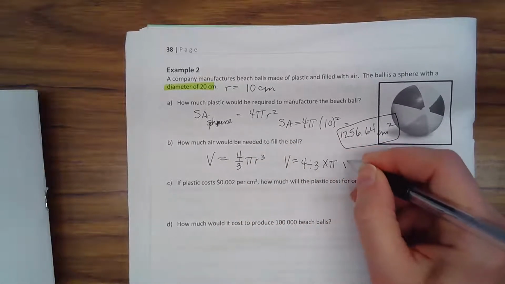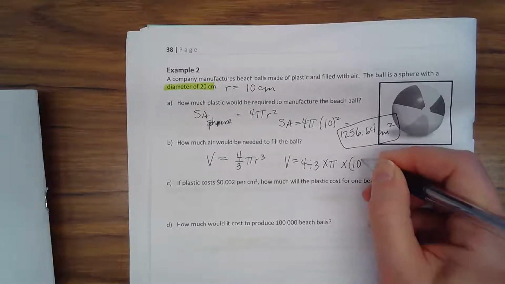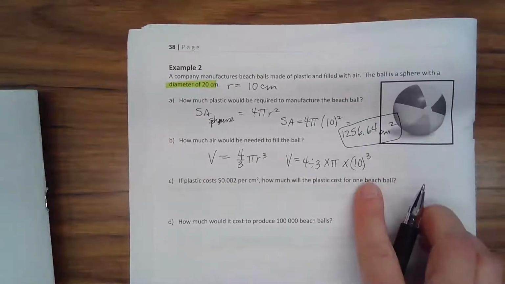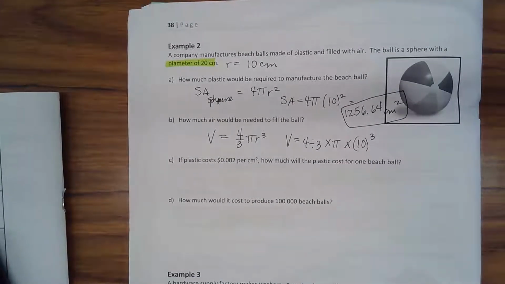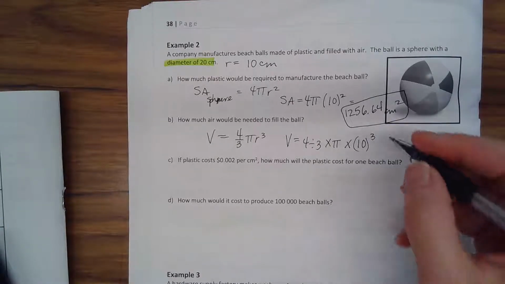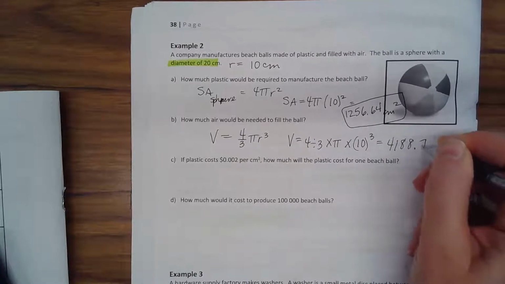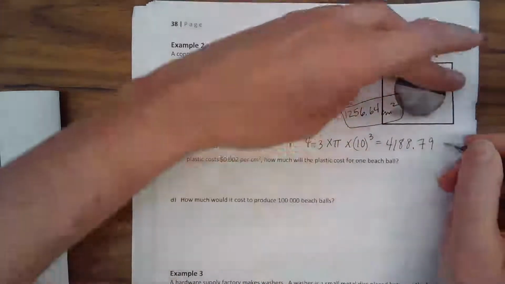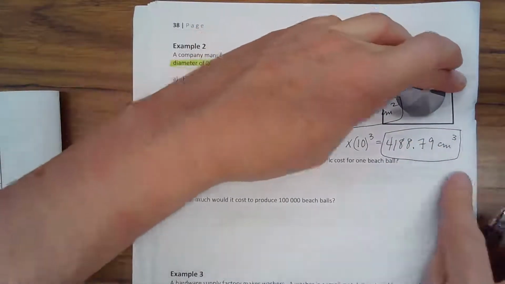Times pi times 10, that's the radius, right? Power 3. And make sure you know where your exponent button is. You should know where that is by now. And I get 4188.79. Now, volume is always centimeters cubed.